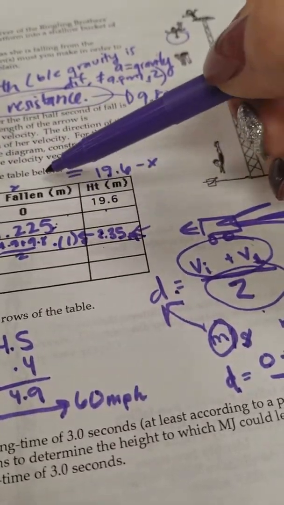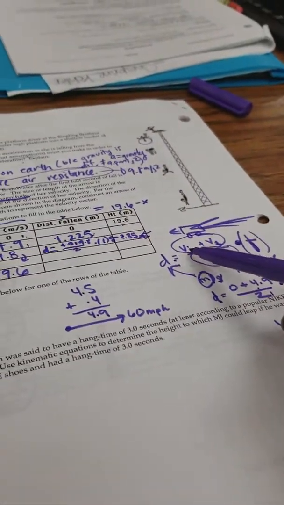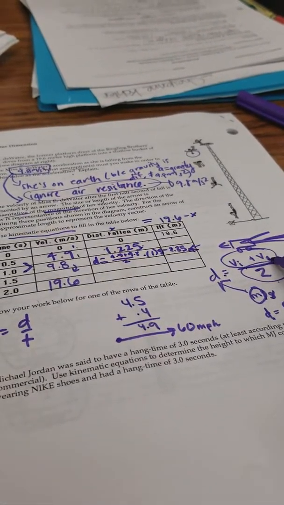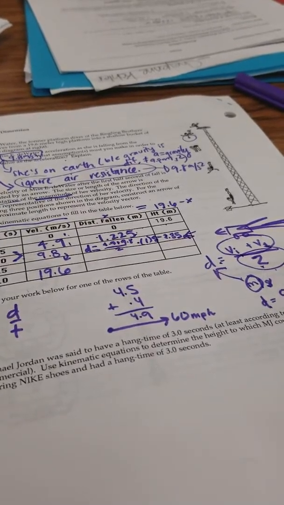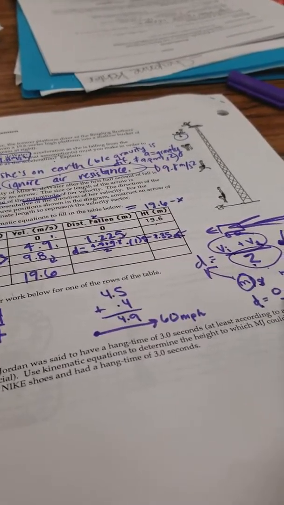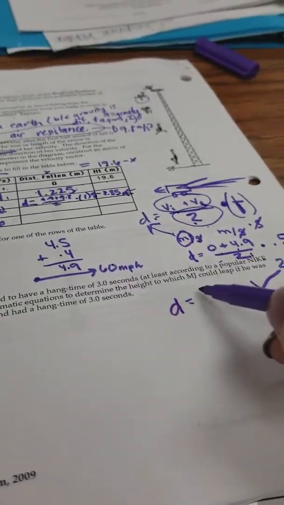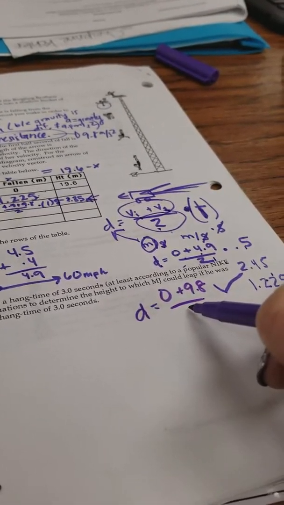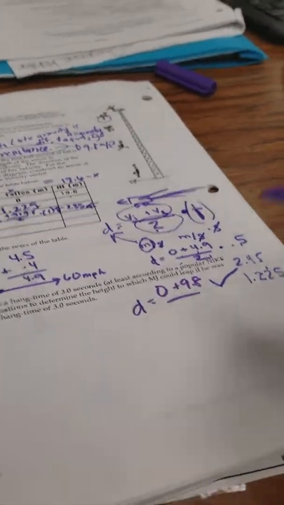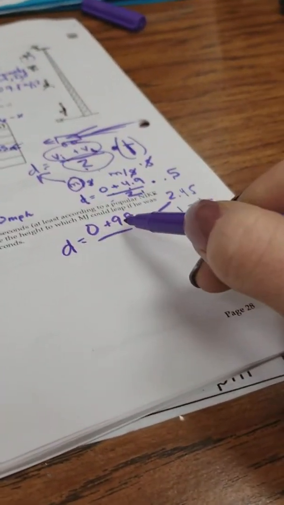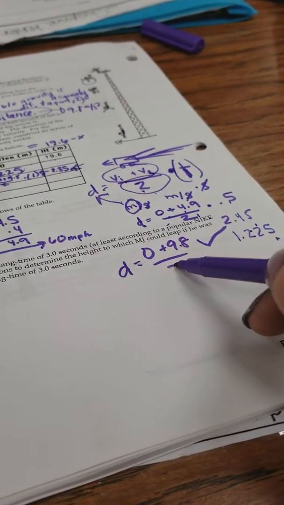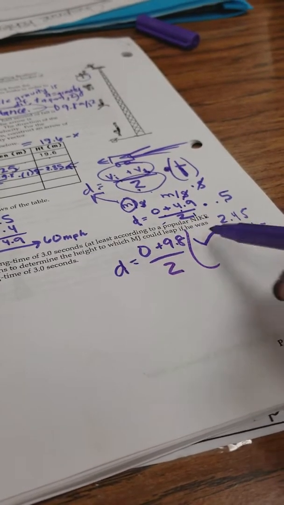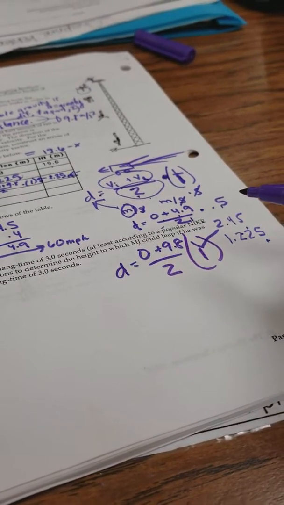If we wanted to get the total distance fallen, we could use that same equation: the distance equals the starting initial velocity plus the next velocity divided by 2 times time. But you would do, let's see, distance equals 0 plus 9.8 divided by... wait, okay, so we did something wrong. I did something wrong. 0 plus 9.8 divided by 2 is the thing that you would multiply by 1 if you wanted the total distance.